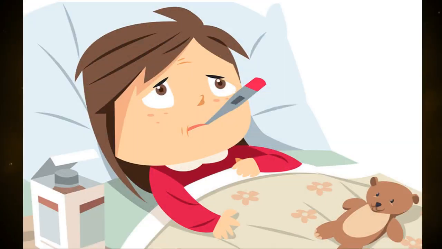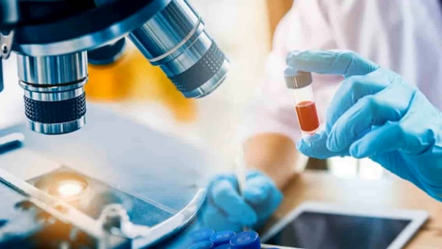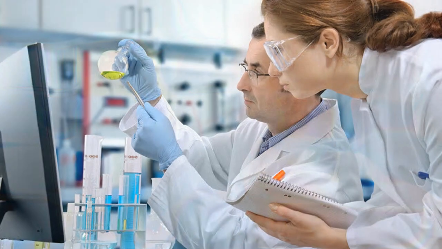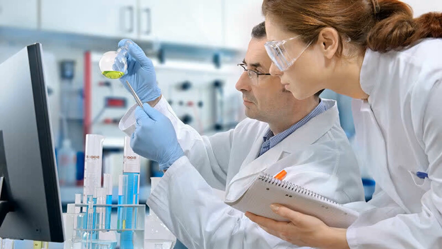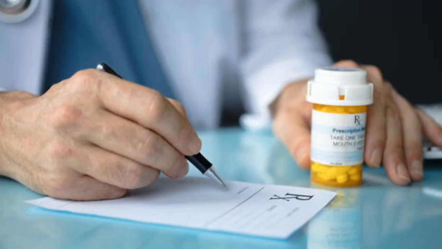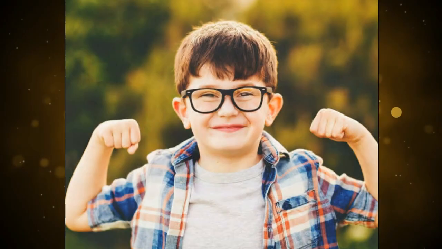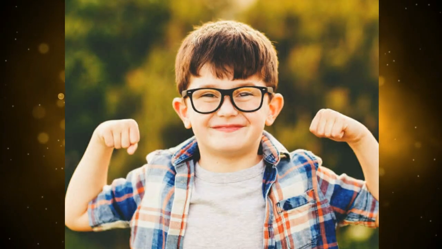When we become sick with any of these infections, we visit doctors who isolate the pathogen from the blood, urine, stool, or sputum samples. This process of isolation and identification of the pathogens is done by the microbiologists. The doctor can then prescribe the specific medicine and cure the patient.